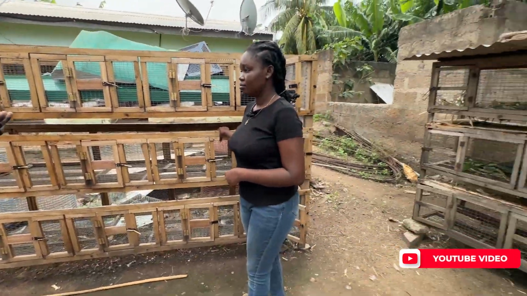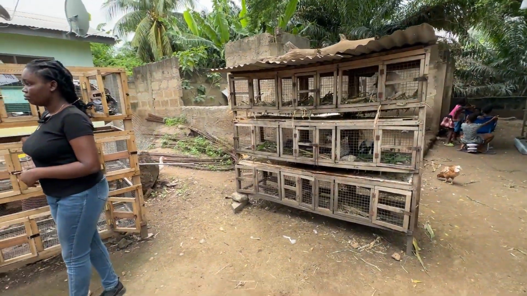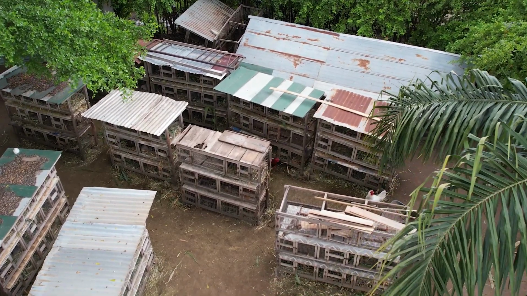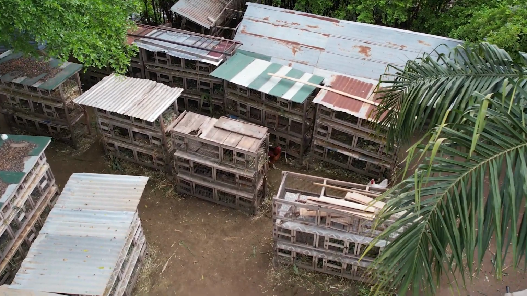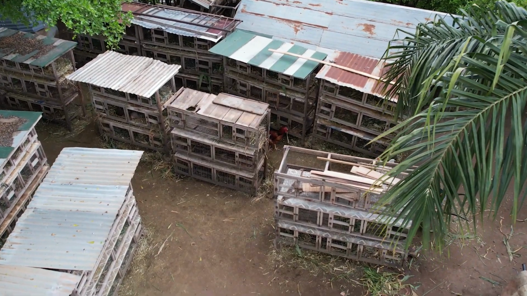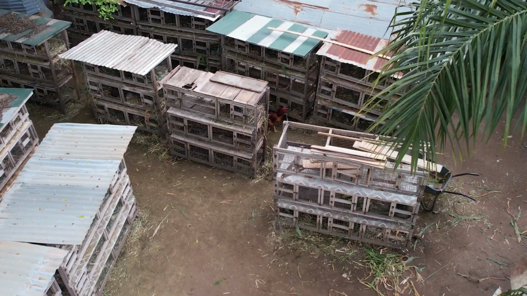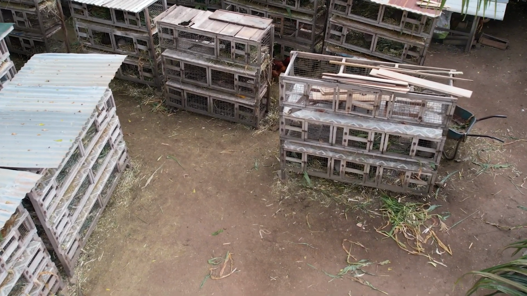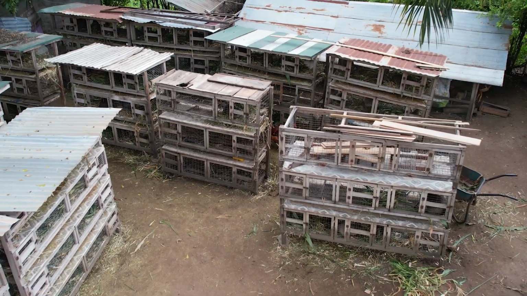If you have the money, because day in, day out, definitely they will increase the product. So if you want to go into it in detail, you need to provide all that is necessary, so that in case they increase any goods, you still have the cages available to house the animals.